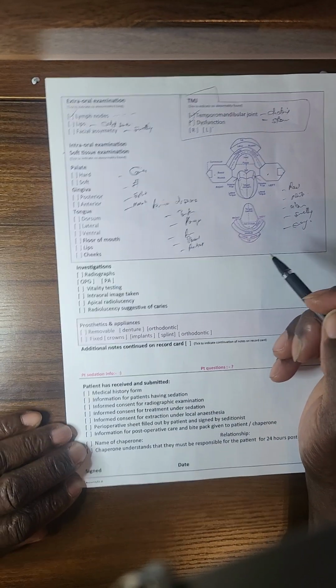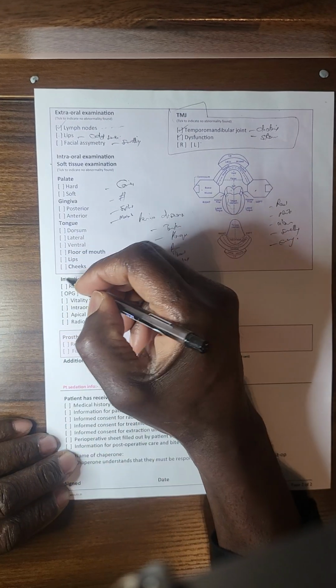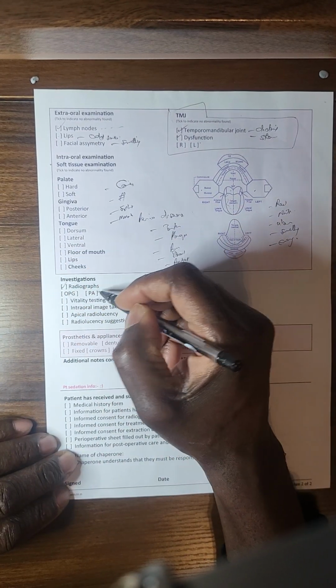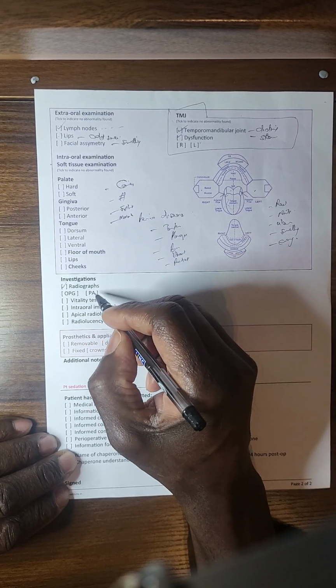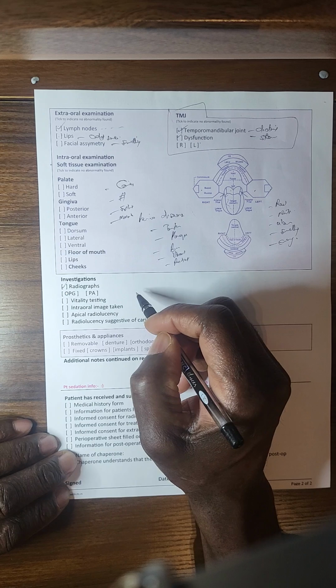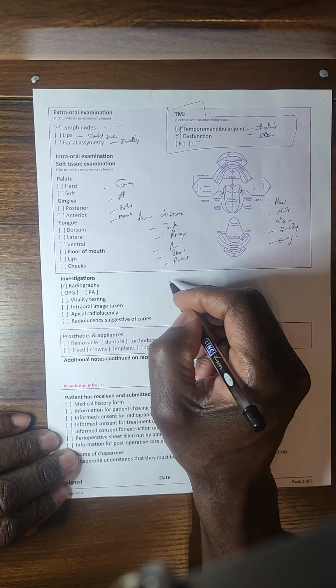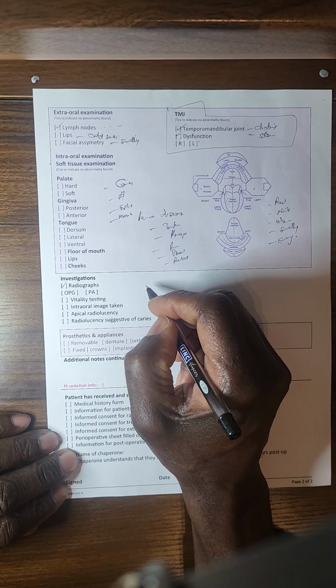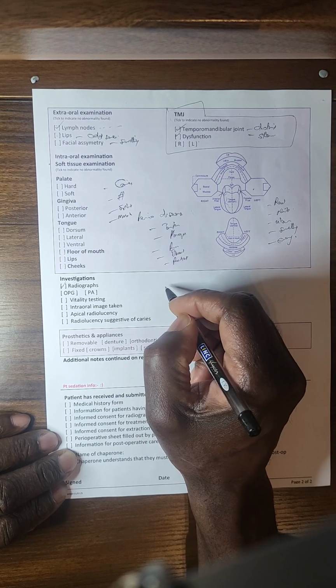Our investigations. More important than anything else is our radiographs, OPGs, PAs. Please check to make sure that the radiographs that are sent are those for the patient. We have had situations whereby the radiographs do not tally with the treatment requested of the patient, or it is even the radiographs of the wrong patient.